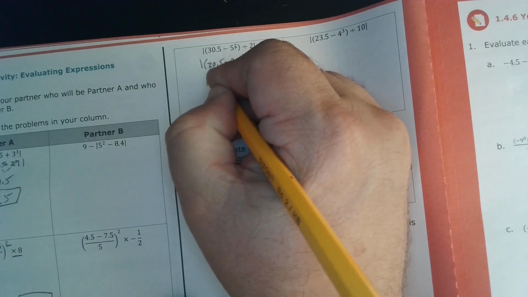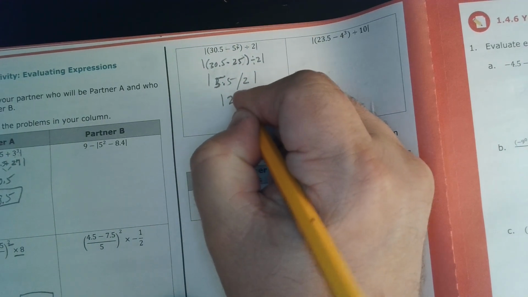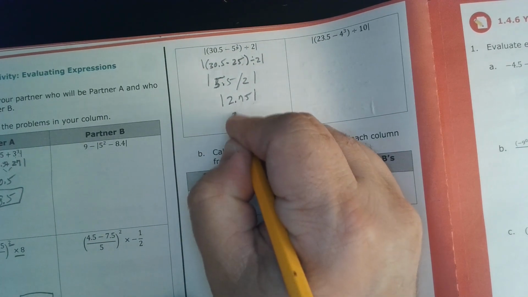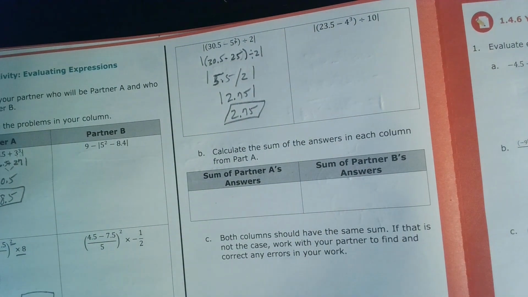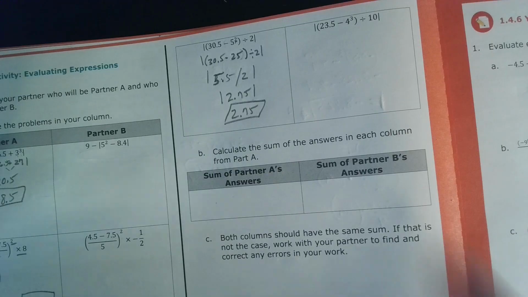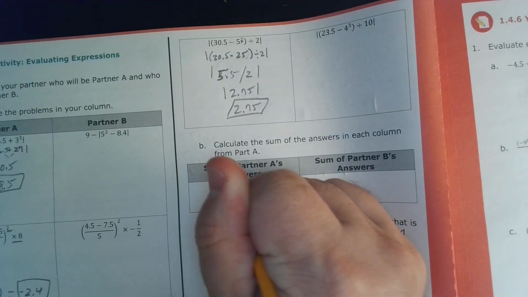This looks like a weird 3, 5. It's 5.5. All right, so you got the absolute value of 2.75, which is 2.75. All right, so you do this, and now we had negative 1.3, and that last one was 2.75. So we end up with 1.45.